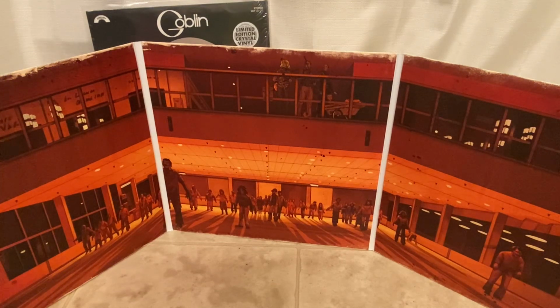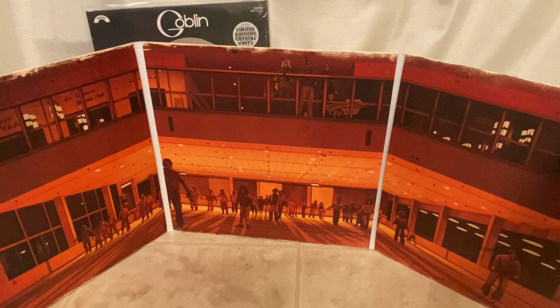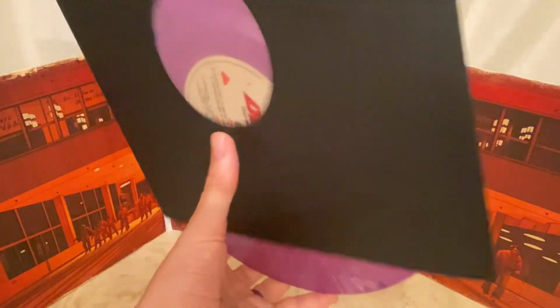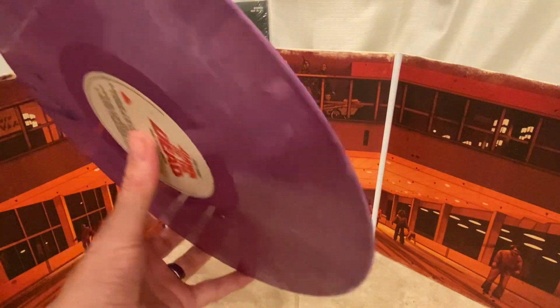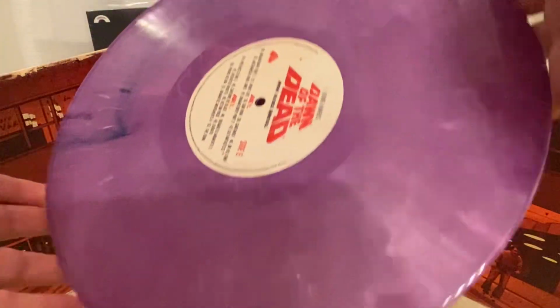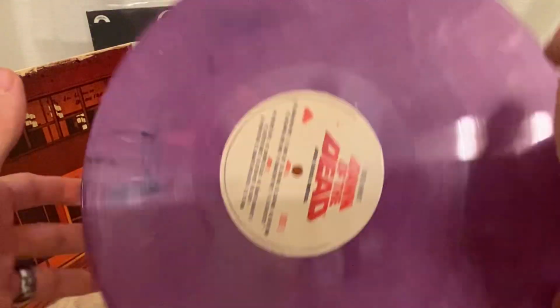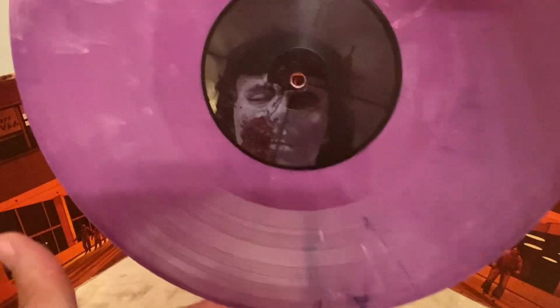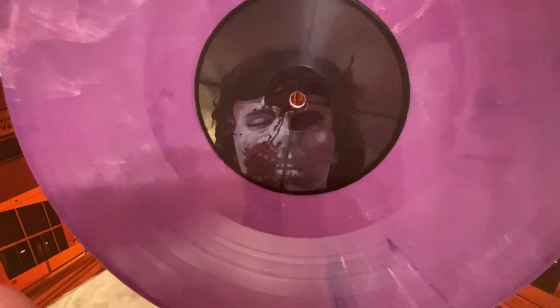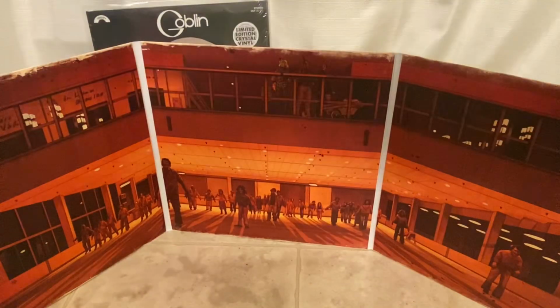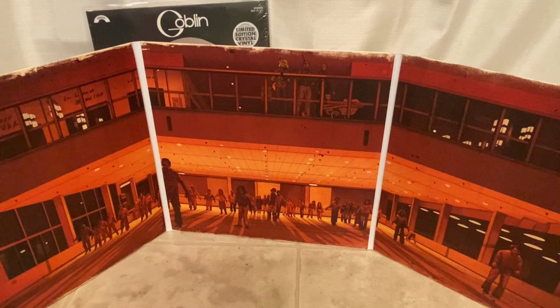And the third and final record is this gorgeous lavender, beautiful light purple color with marbling in there. And the zombie is now falling backwards. That's awesome. So, yeah, all of this is all of the library music, all of the, you know, mall music, and all the little musical stings that you hear throughout the film.